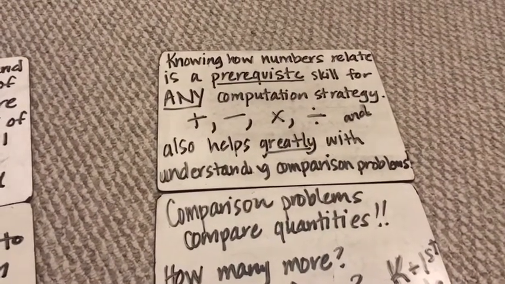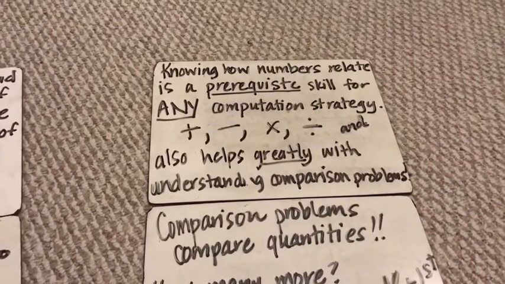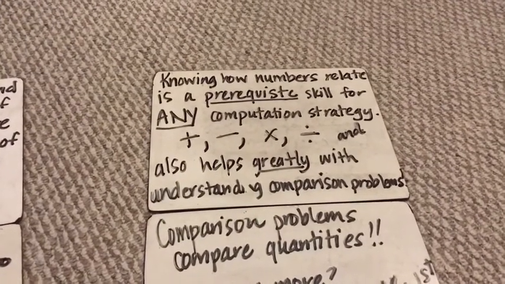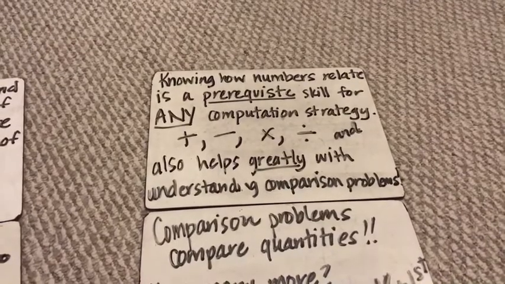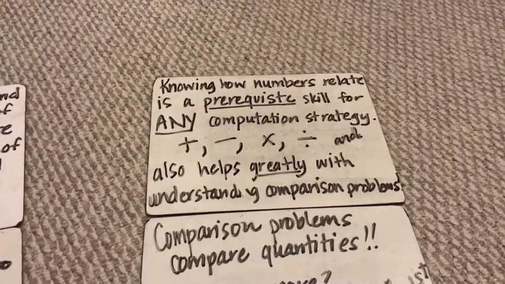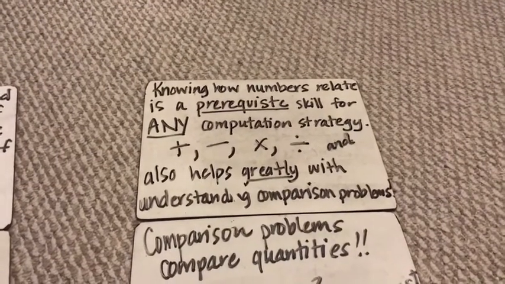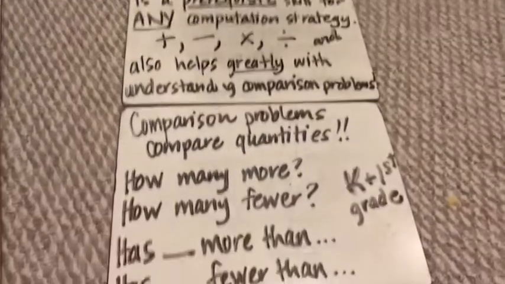If you're going to be doing computation with understanding, that includes addition, subtraction, multiplication, and division. You want to understand how to break down numbers, and that easier facts can help you with harder facts. The basis for all of that is understanding that there are numbers inside of numbers. So this is a huge prerequisite skill, and it also helps greatly with understanding comparison problems. I'm going to model that for you today.